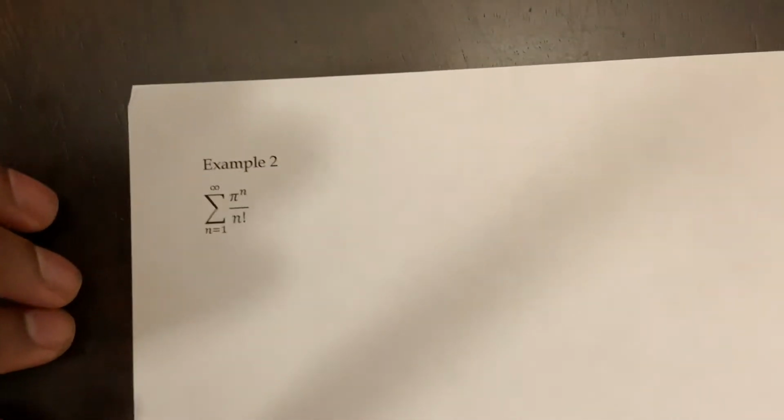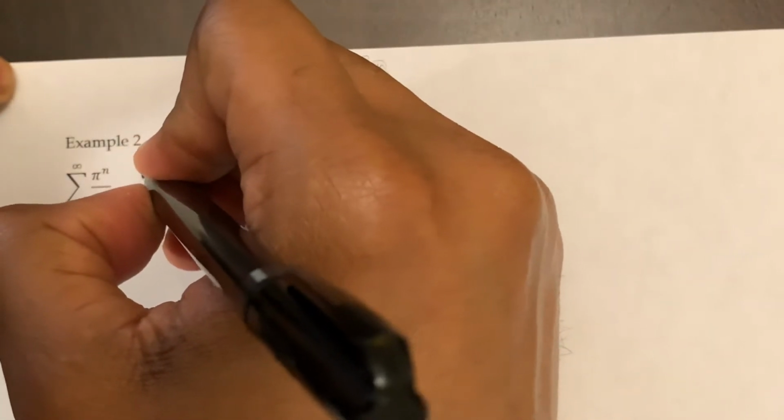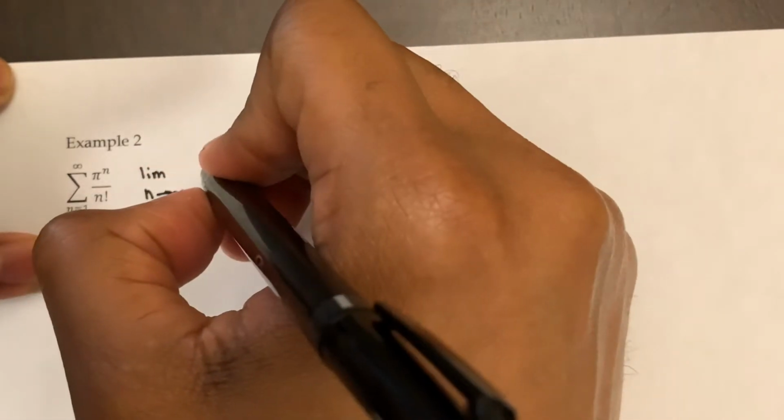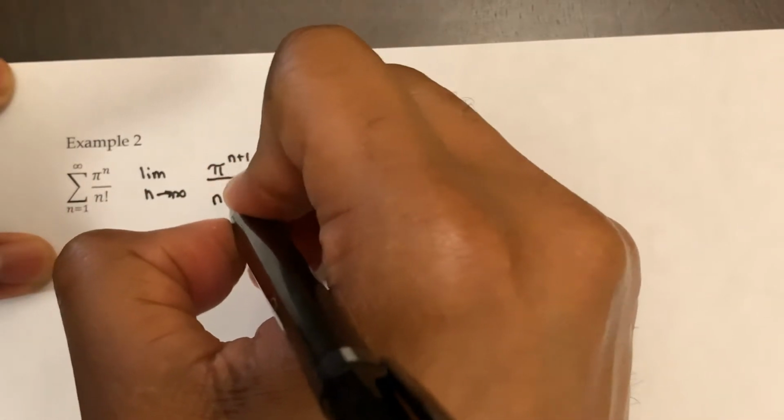For example 2, we have pi to the n over n factorial. So we're going to take the limit as n tends to infinity of pi to the n plus 1 over n plus 1 factorial.